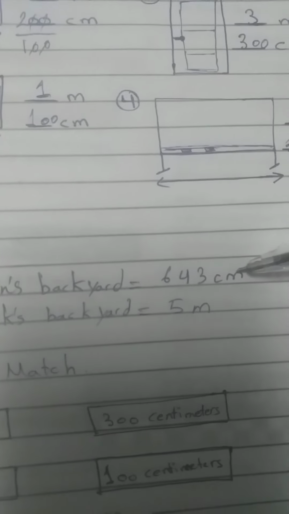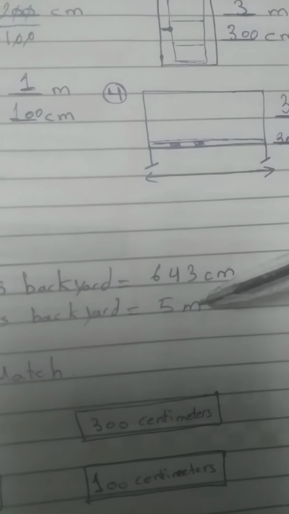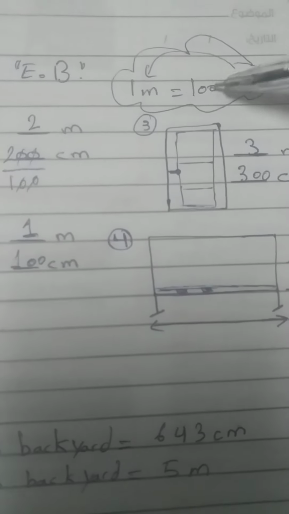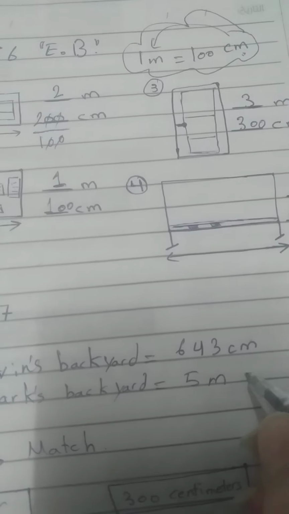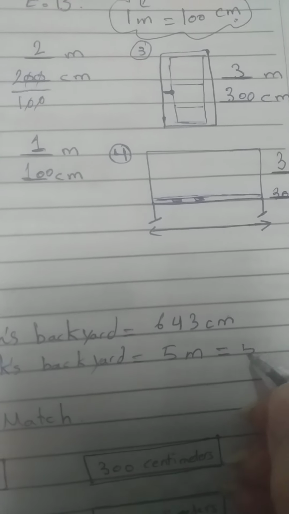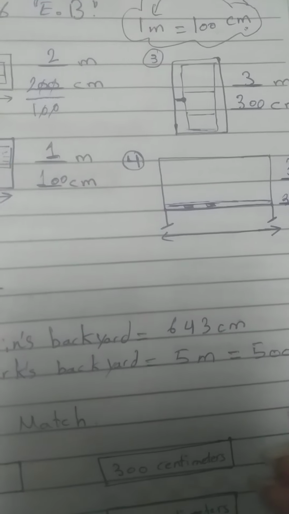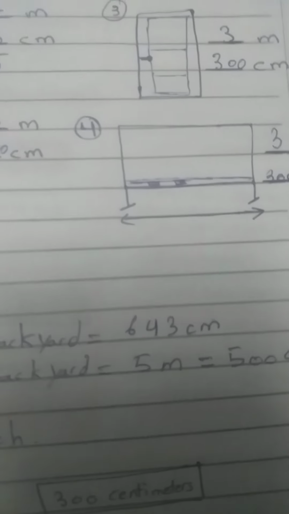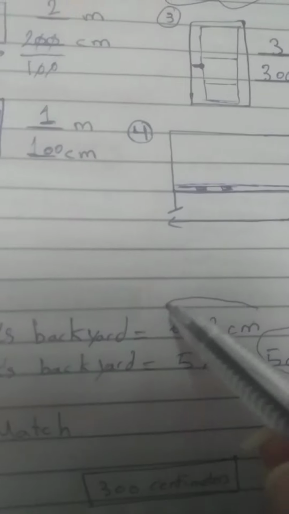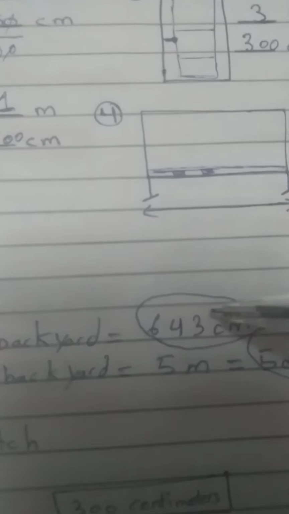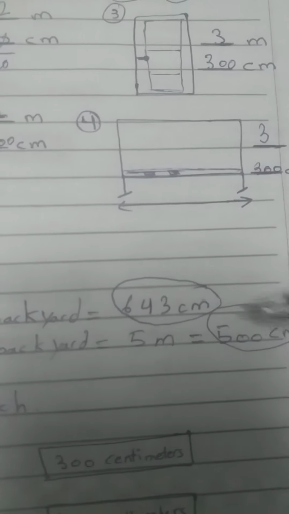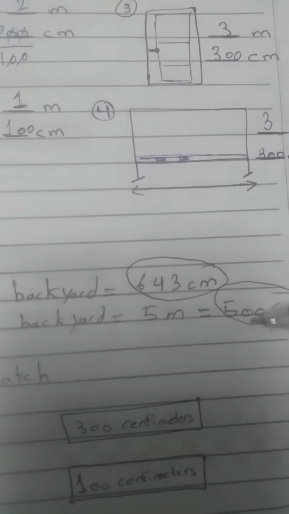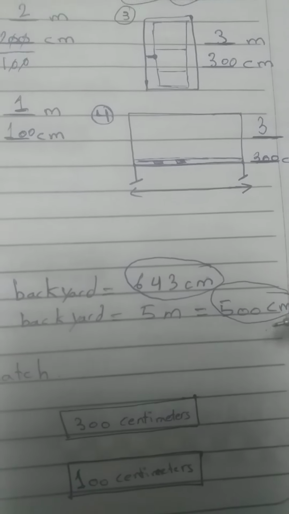Here we have centimeters and here meters, and we know that 1 meter equals 100 centimeters. So 5 meters equals how many centimeters? Excellent, equals 500 centimeters. Now here we have 500 centimeters and here we have 643 centimeters. So whose backyard is shorter? Mark's backyard. So Mark's backyard is shorter.